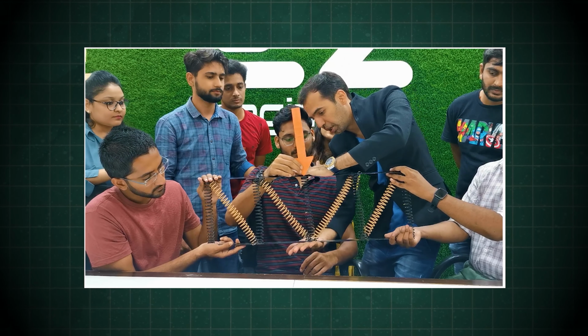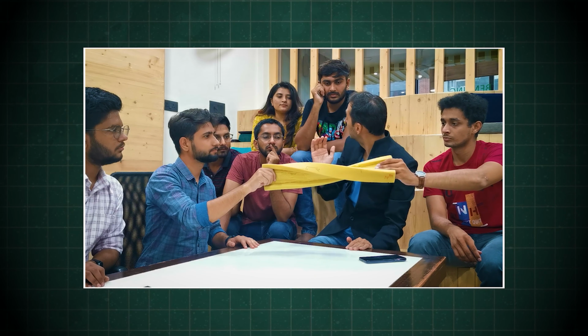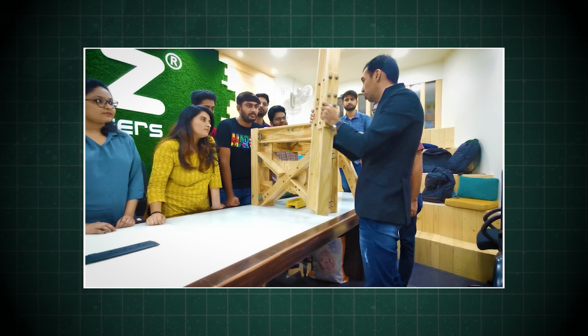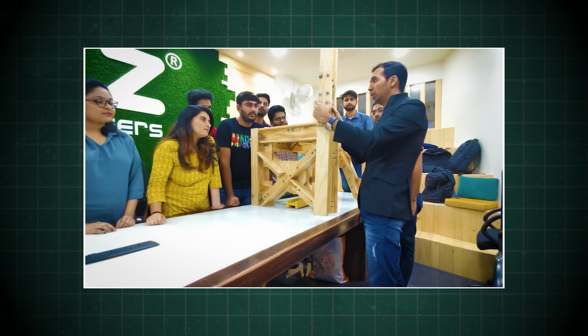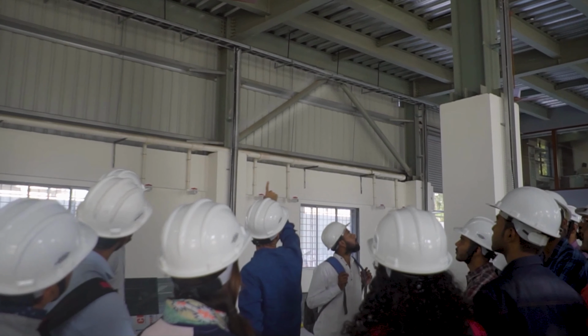Where is the compression? Where is the tension? Where is the bending? Where is the torsion? How to orient the member? And why to orient in that specific manner? And once you are comfortable with the concepts taught in the class, we move out of the class and onto an actual site. So you get to observe the actual structure elements, their locations, and their orientation.